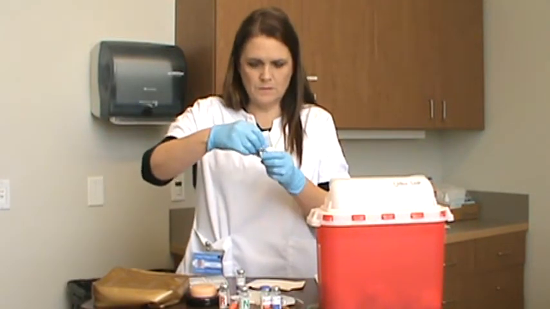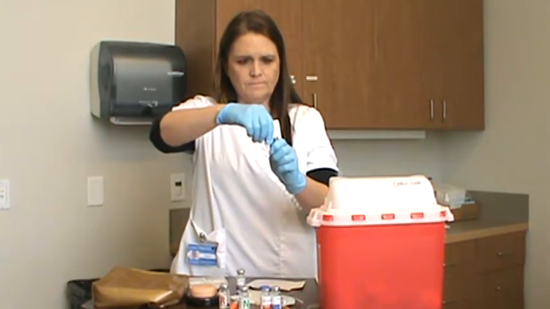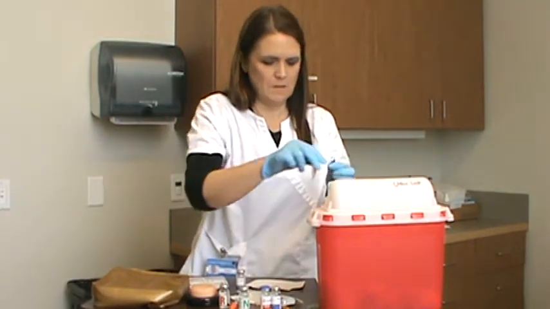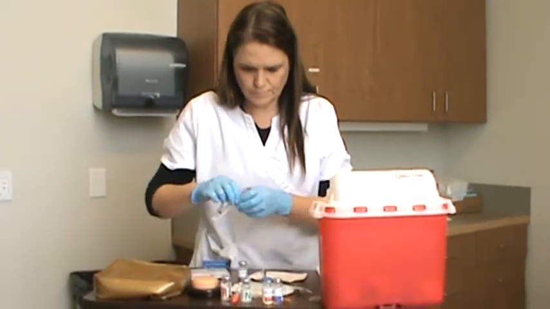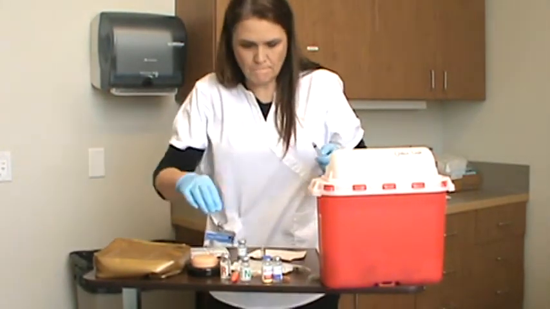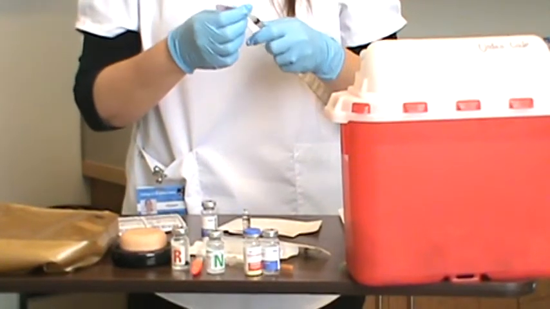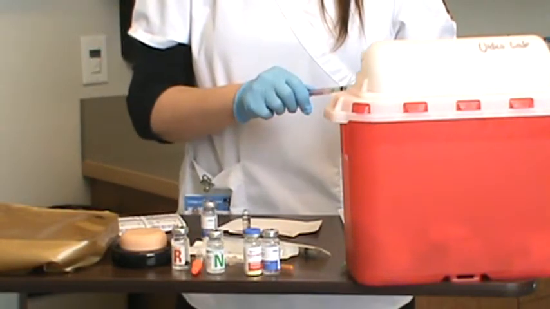Put it in here and break the top away from me. Put that in the sharps container. Then I would use a filter needle to draw that up with, because there might be glass particles in there, and I don't want to draw up any glass.